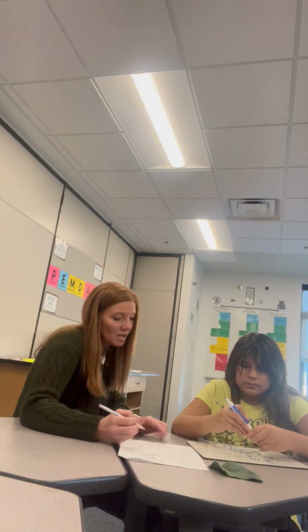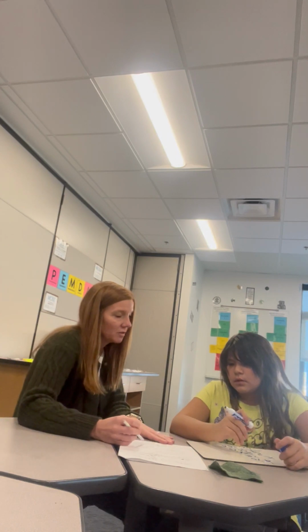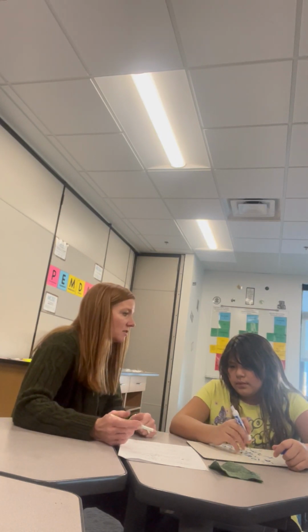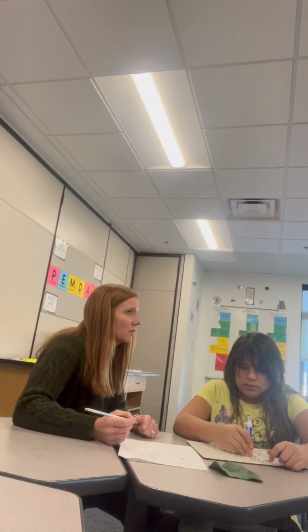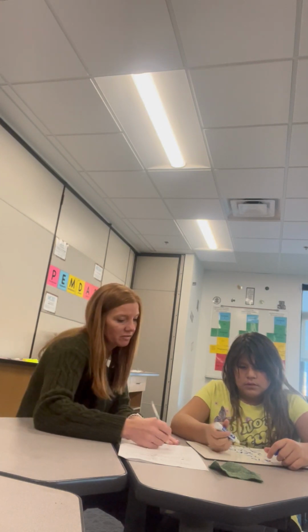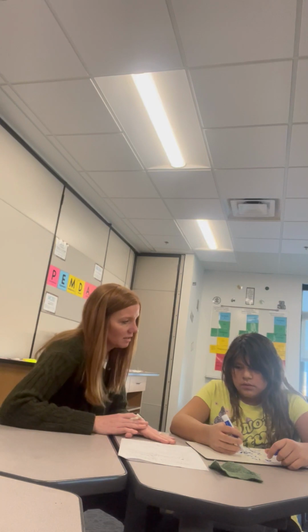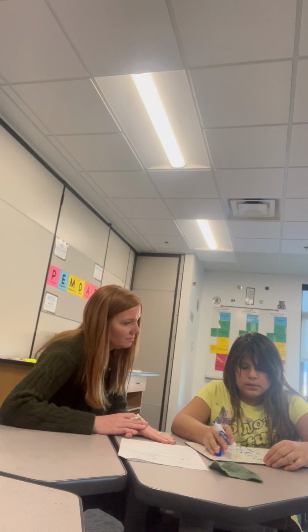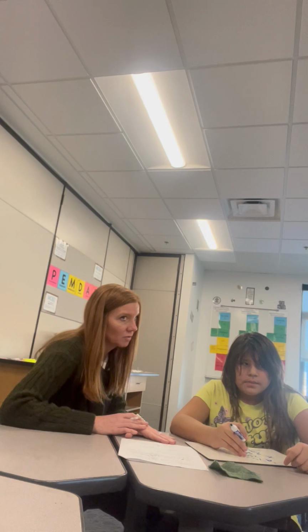sense. Okay, so we've talked about a few different strategies we can use that we can check to see if our answer makes sense. So what's one strategy that we talked about? Like how can we see, so once you've multiplied, how can we check to see does that answer make sense or not? Like what will help us know if it makes sense?